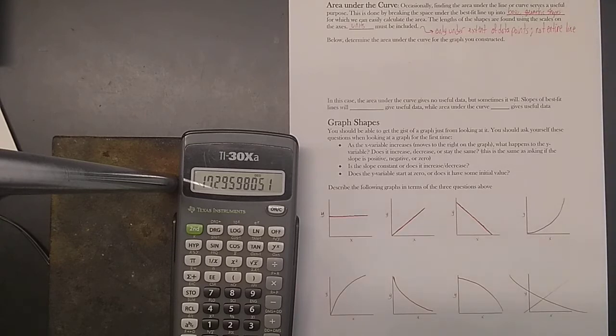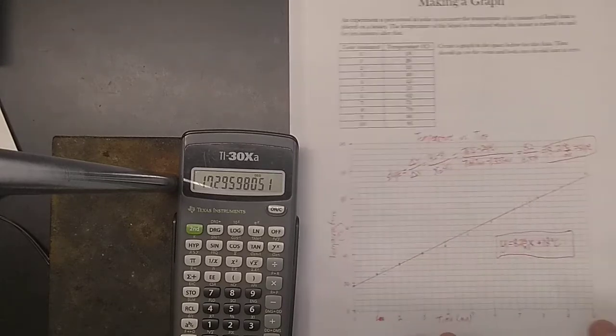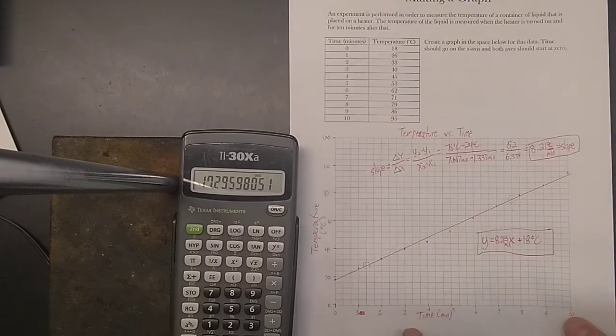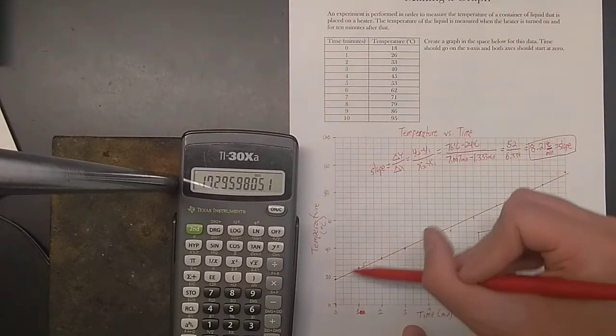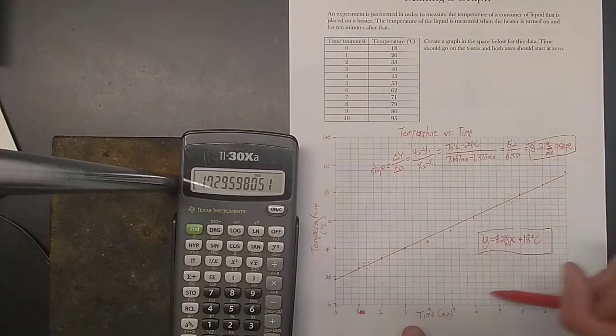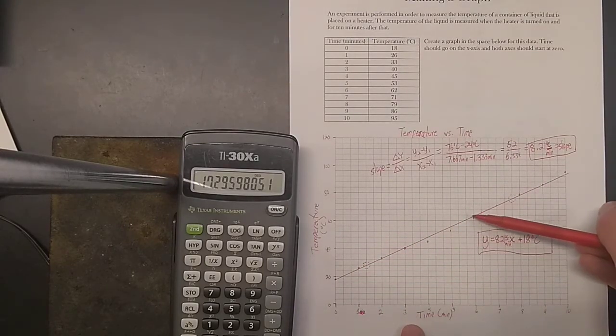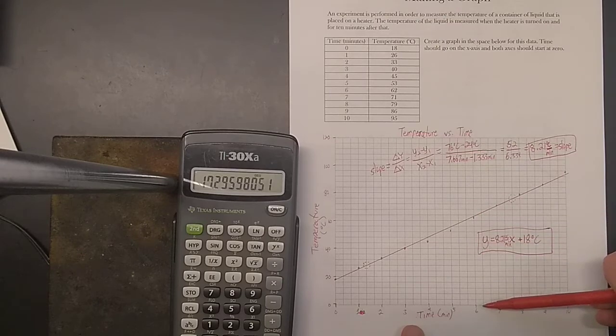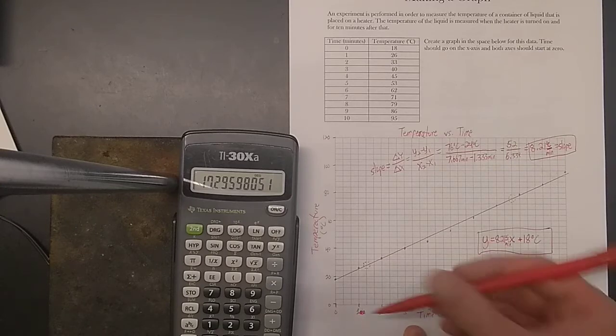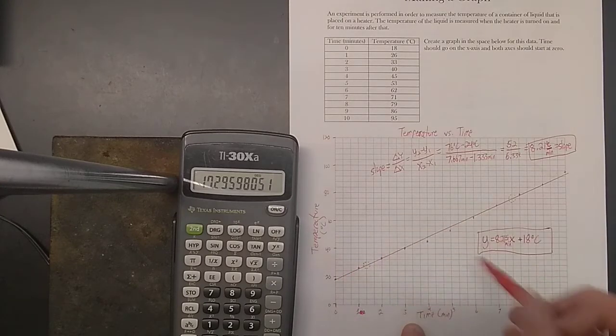So it says below, determine the area under the curve for the graph you constructed. Well, here's my graph, and you can see that the area under the curve is this right here, the area between the best fit line and my x-axis. I can break this up into two easy to understand shapes.